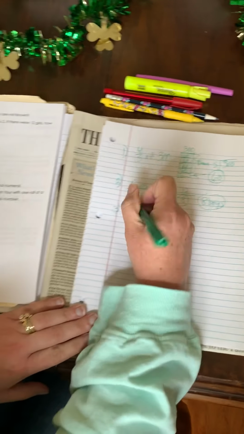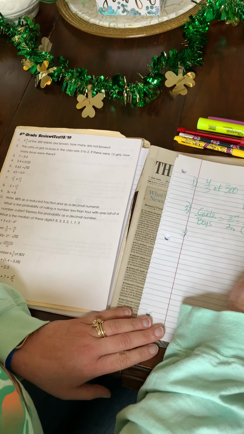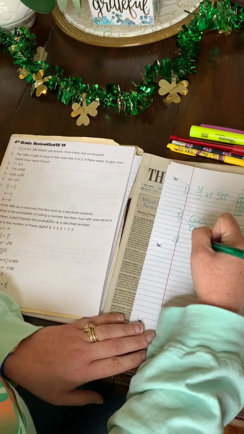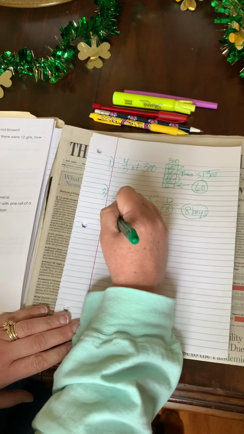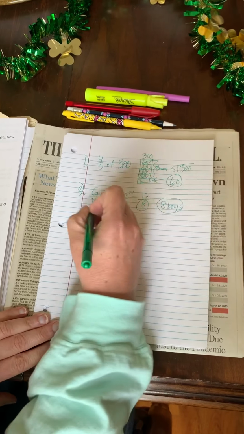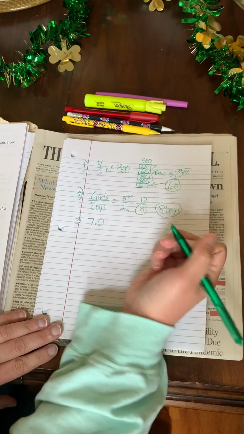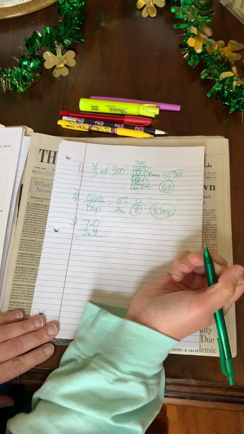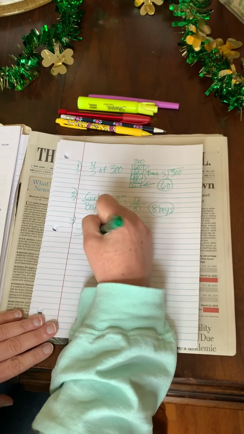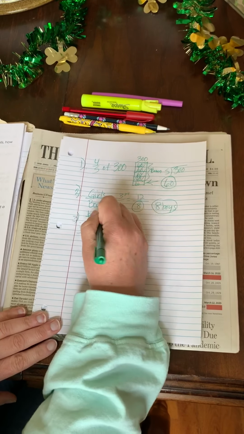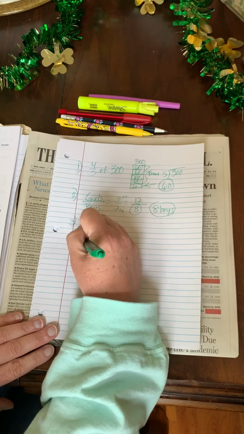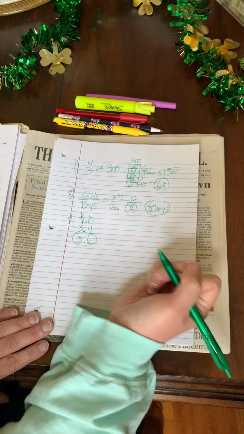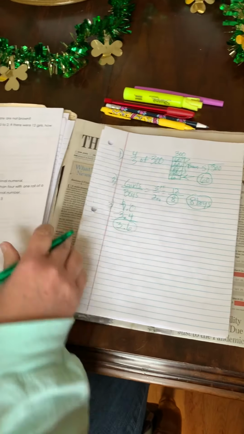All right, number 3. We've got 7 minus 3 and 4/10. Now this is just like that pi decimal color sheet that we did last week where we were lining up those decimals. So 7 doesn't have a decimal, but we got to put it in there. So we've got 7 minus 3 and 4/10. Line those up, and 0 minus 4 can't do it. Regroup. 10 minus 4 is 6, and 6 minus 3 is 3. So the correct answer to that is 3 and 6/10.